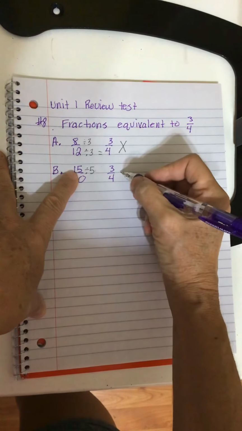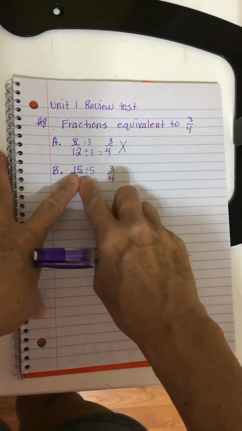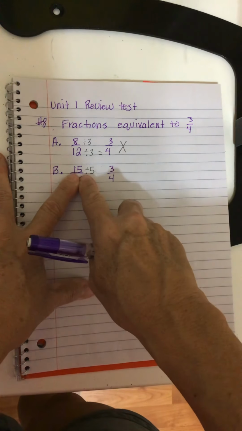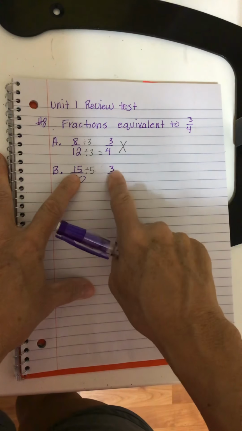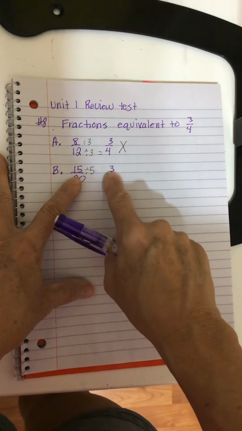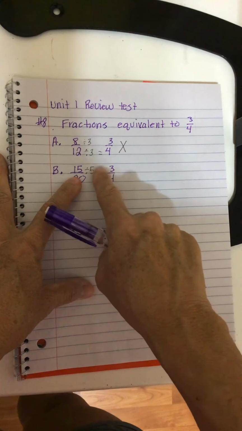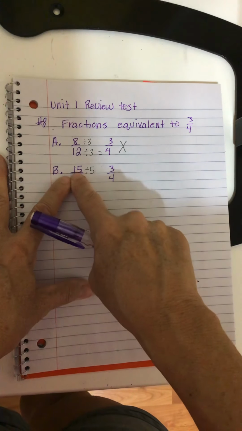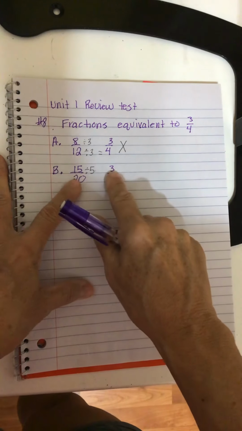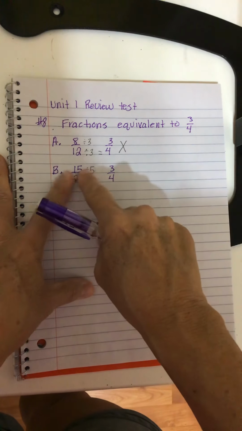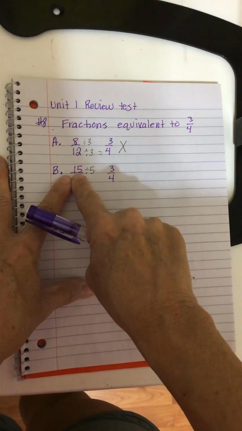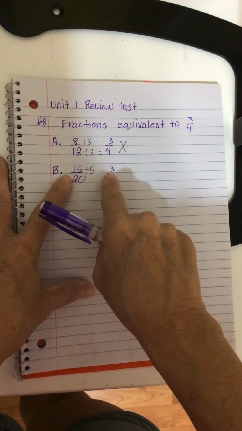Remember, multiplication is the same as division. So if you're struggling with thinking about, can I divide anything by 15 to get 3? Do the opposite. Start with 3 and say, can I multiply anything times 3 to get back to 15? And you get the same answer. 3 times 5 would get you to 15, or 15 divided by 5 equals 3.